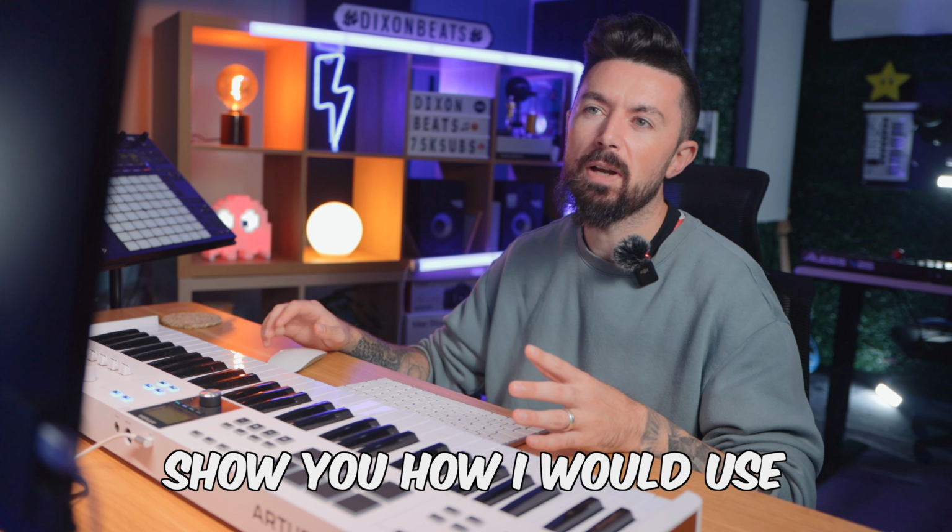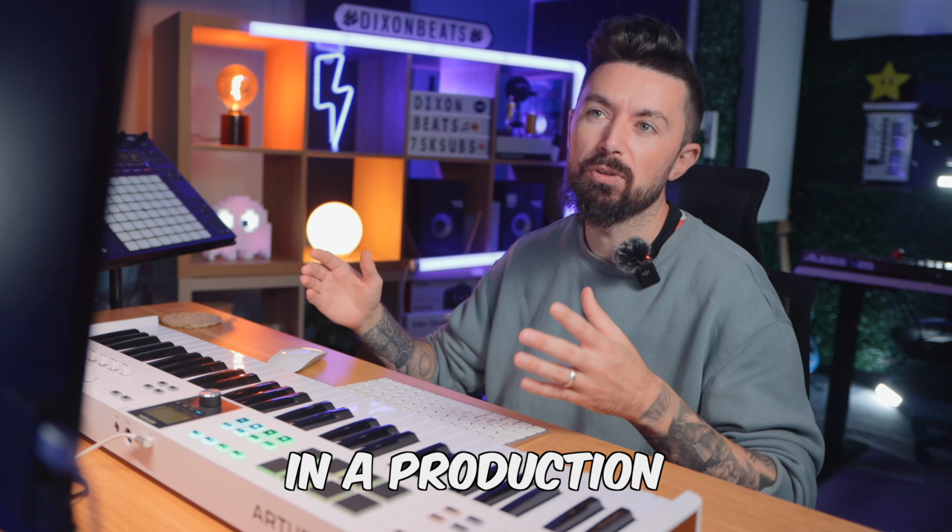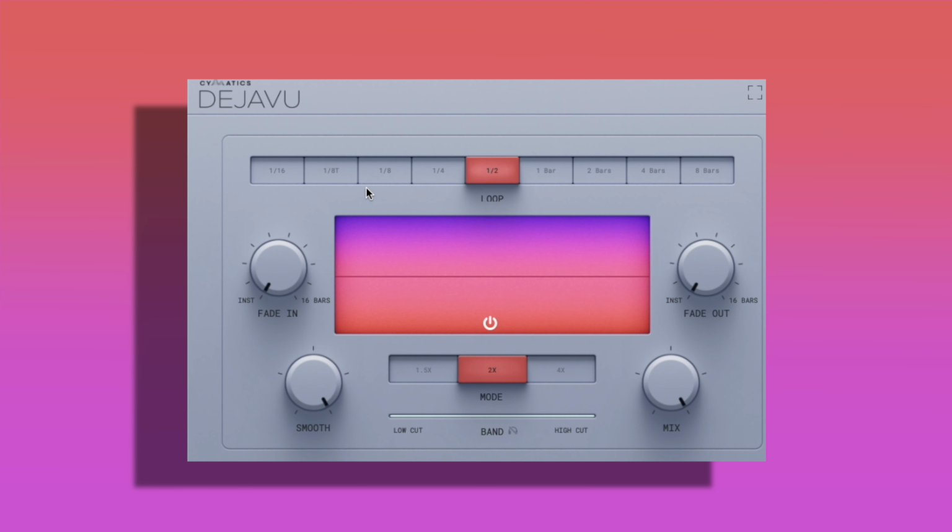What I'm going to do now is show you how I would use these plugins in a production. Typically, I'll be using Deja Vu for the examples. So essentially, I use it mostly on pianos. Just pull up your favorite piano, bang out a loop. I've got D sharp minor. If you want to see how I make a piano loop real quick, simply make a basic minor chord pattern, just skip a note.